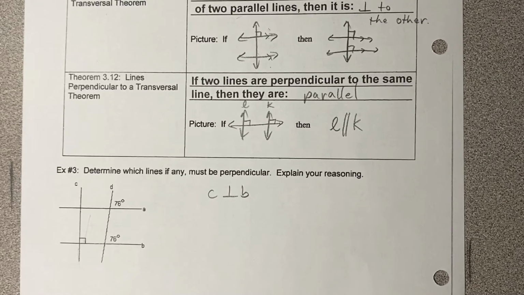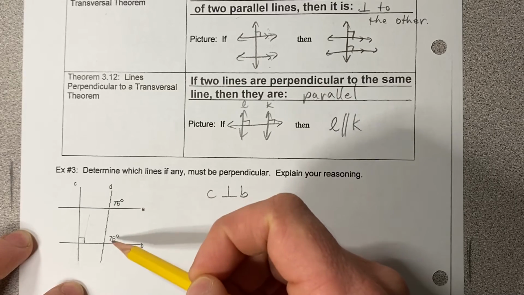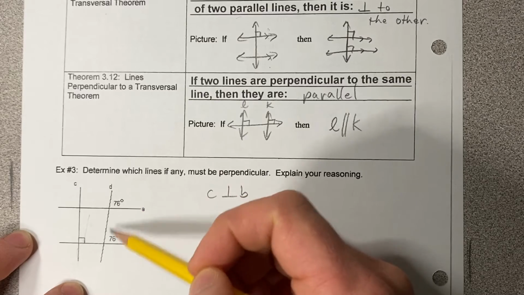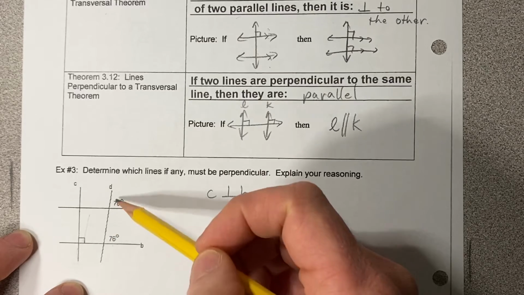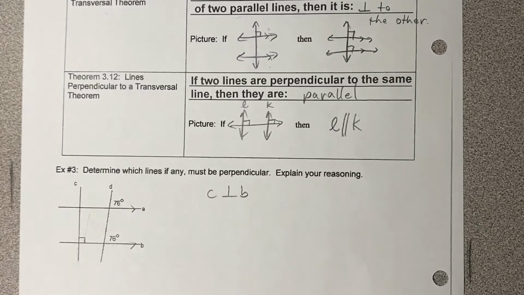But is that it? Well, I would argue, no, that's not it. We know some other relationships here. If this is 76 degrees and this is 76 degrees, those are corresponding angles. And if we have corresponding angles the same, we know that A is parallel to B. Essentially, it's the corresponding angles converse.